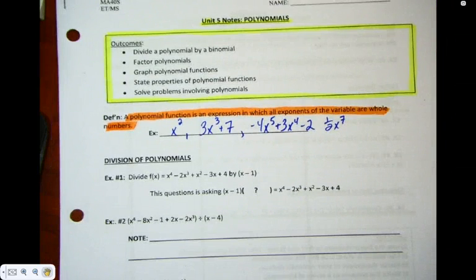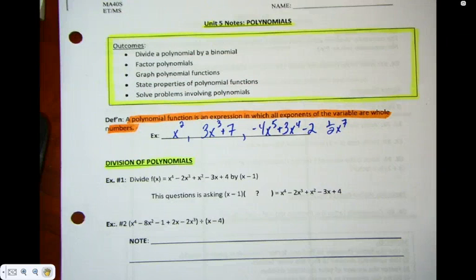Today we're going to look at dividing. The reason we need to do dividing is because next class we'll look at factoring. The reason we need to do factoring is to be able to graph. So this is all coming down to let's graph polynomials. You're going to love this because it's super easy.